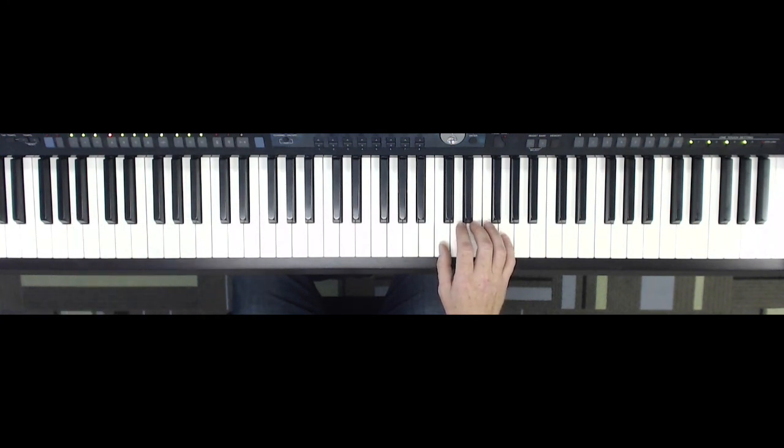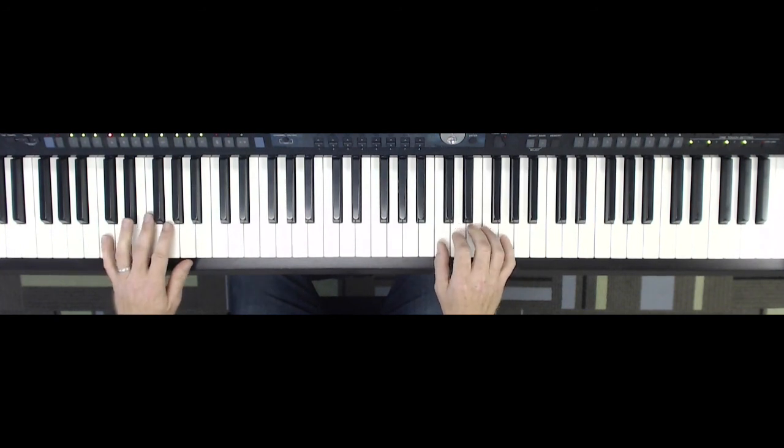Okay, so 1 and 2 and 3 and 4 and 1. And then the final step I'm putting on that to add a little stylistic flair is a little technique of rolling the chord quickly from the bottom up. So 1 and 2 and 3 and 4 and. So I'm rolling the chord from the bottom up. So here's how it sounds put together.